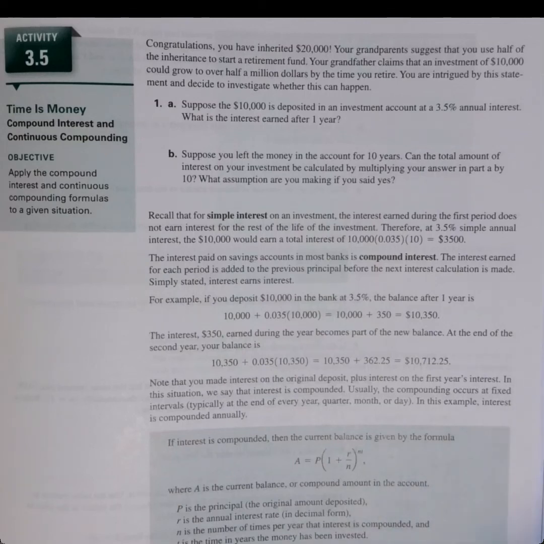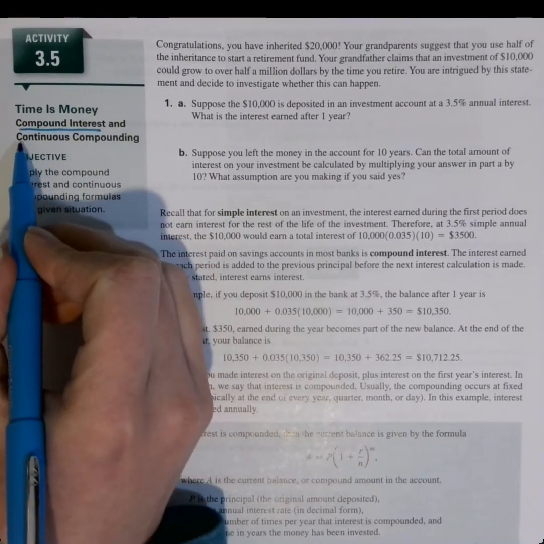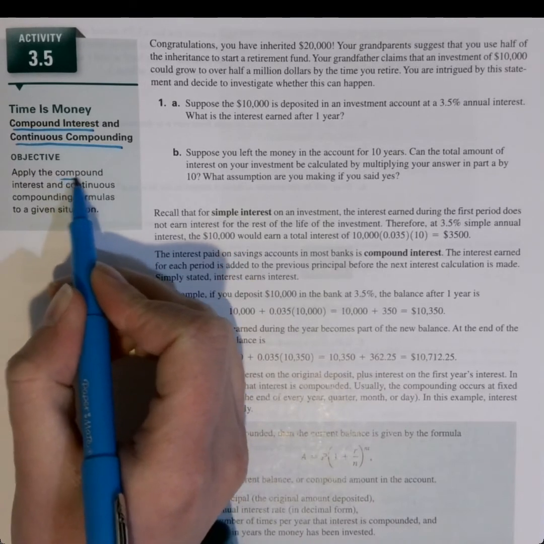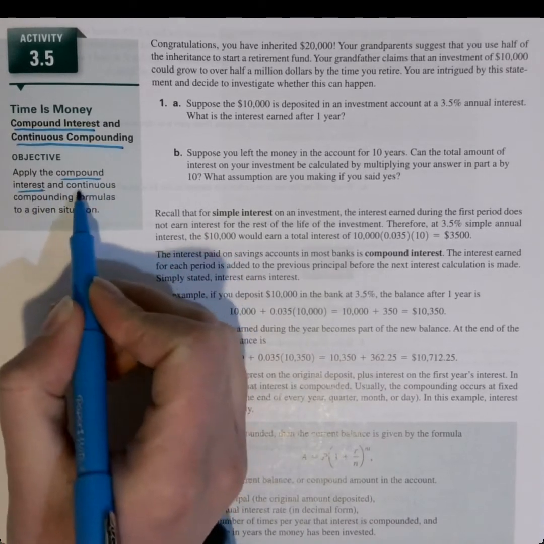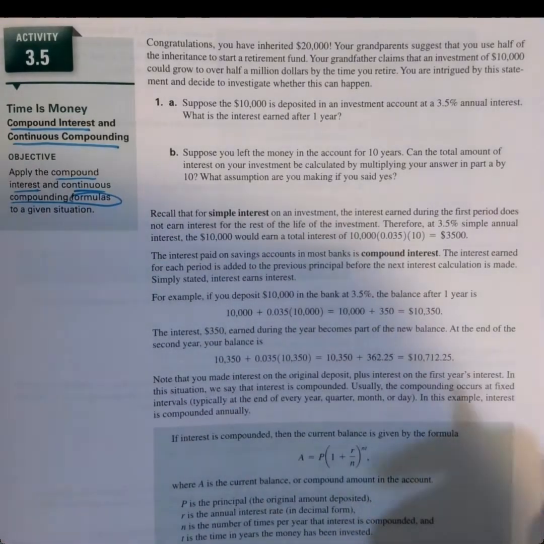In section 3.5 here, we're going to talk about compound interest and continuous compounding. So our main goal is to apply the compound interest and continuous compounding formulas for given situations. So let's check it out.